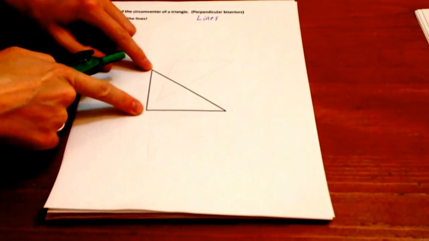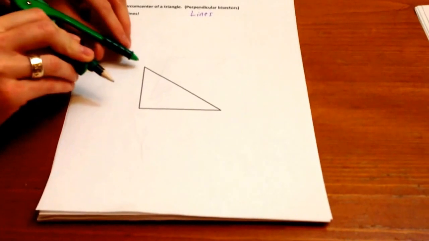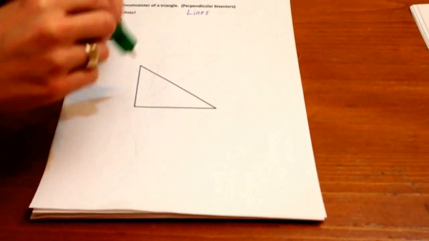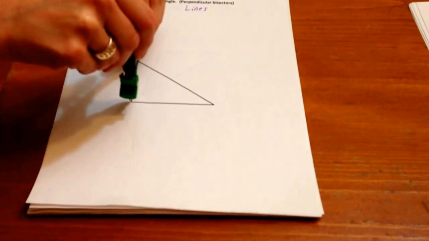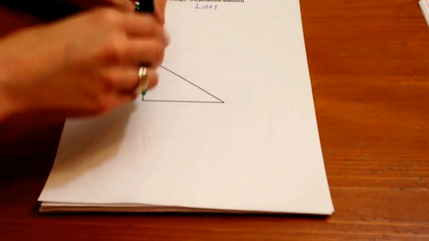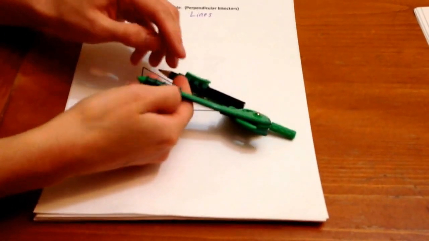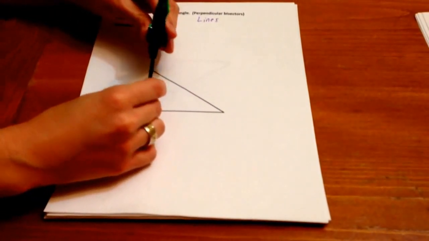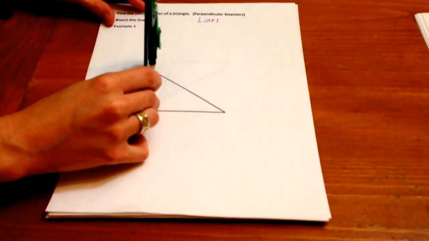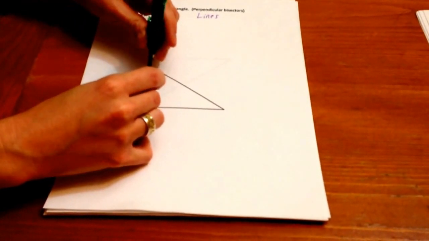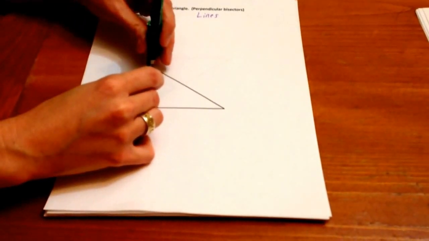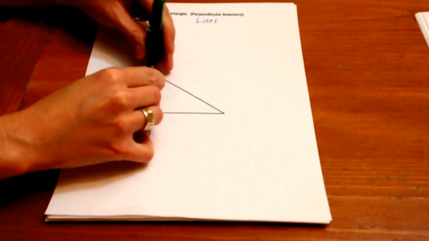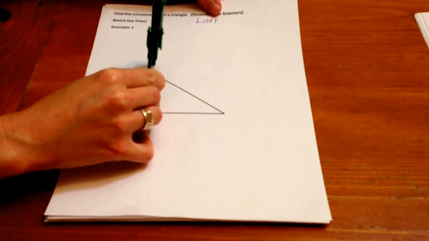Let's start with the shortest side. Put one pointy end on that side with your compass, and on the other side you're going to put the pencil down. You get to pick which end. I like to start with this one. Make sure whenever you're using your compass that you put your fingers close down and push it into that point, and then make sure that you've got it to the right location. Tighten it up if you need to, and then just spin that paper.